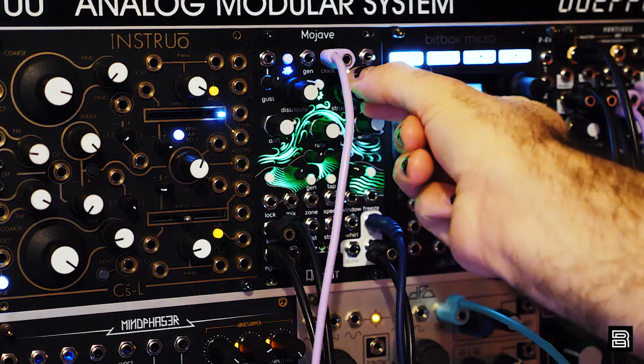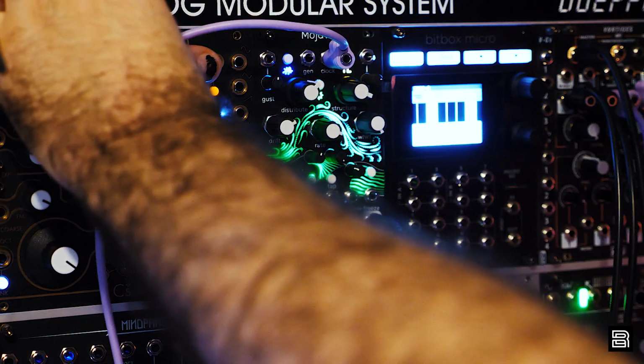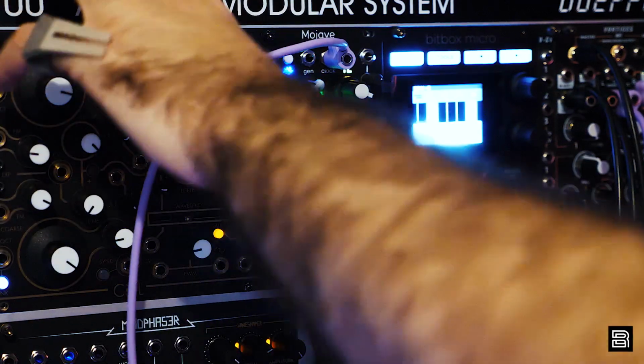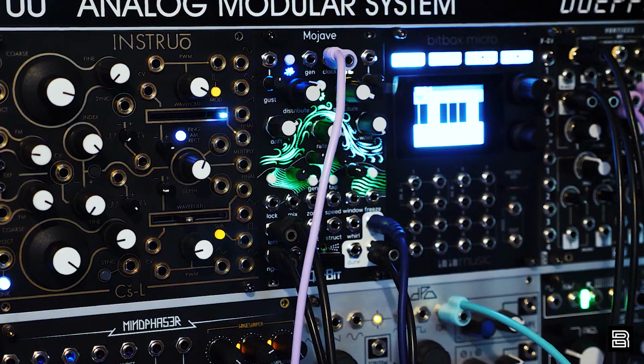Structure also affects the pitch. And you have this button here to do different scalings. You have major, minor, chromatic, and free available. I'm using minor because I like minor.